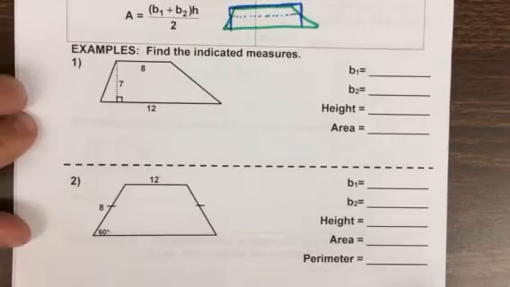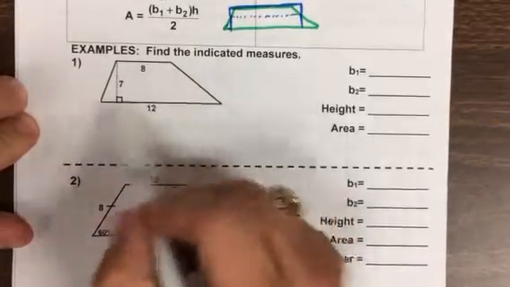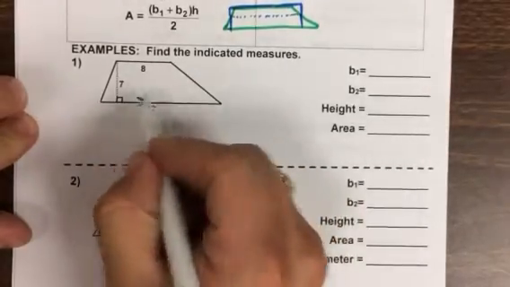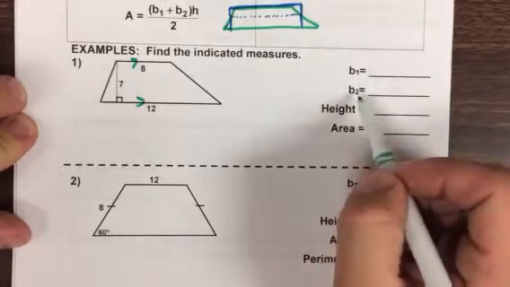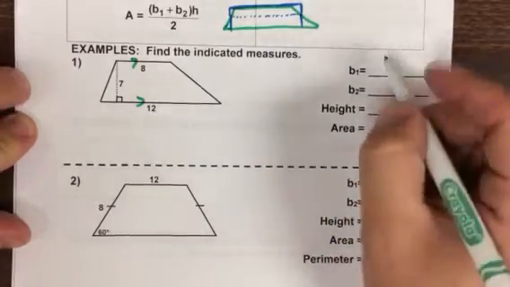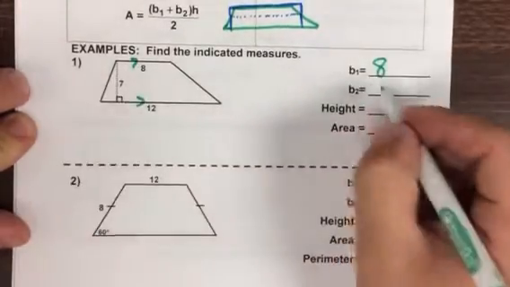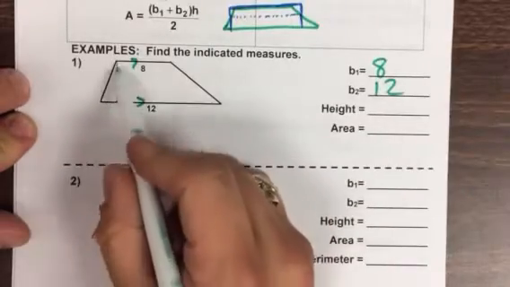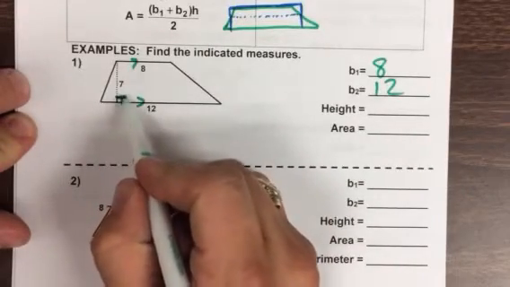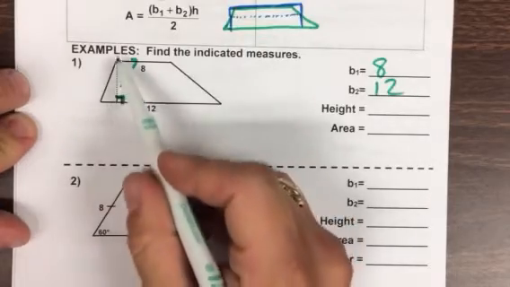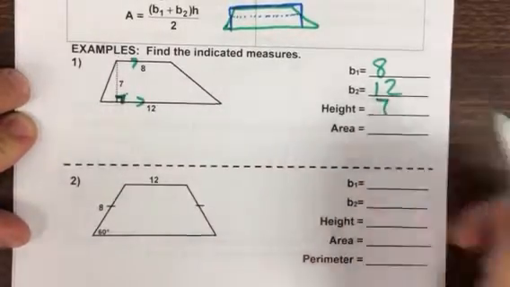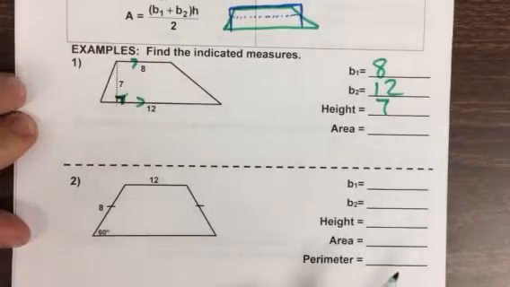first thing we're worried about is our bases. Again, our bases are opposite each other and they are always going to be parallel. So it should be a dead giveaway which ones are your bases. Now, as to which one's base 1 and which one's base 2 makes no difference. I just go 8 and 12. And the height is always going to be noted because you will see that perpendicular marker. If it is not straight up and down, it does not count as our height. In this case, our height is 7.